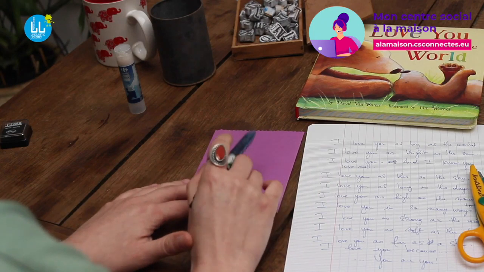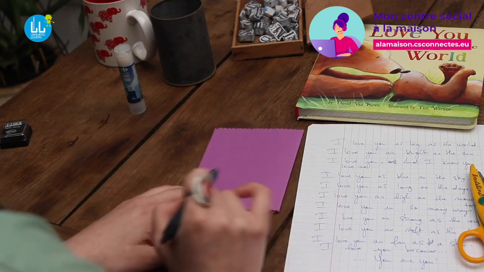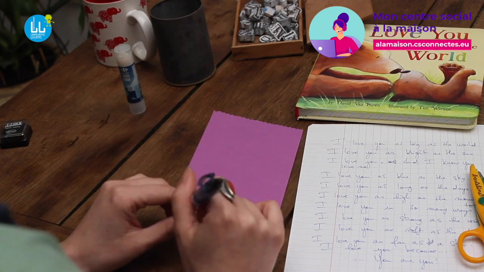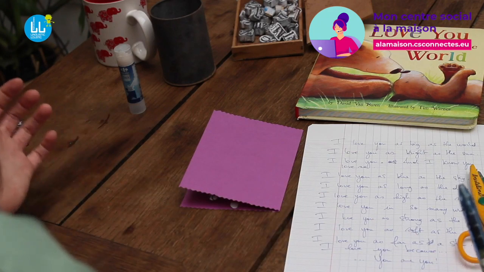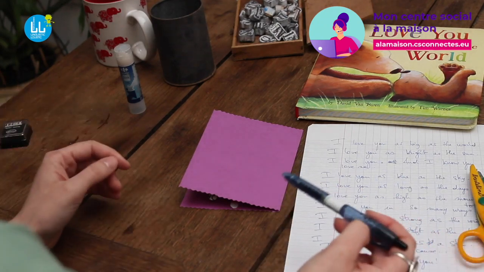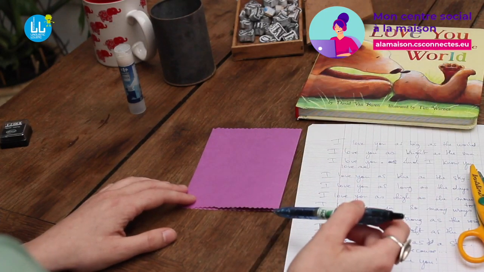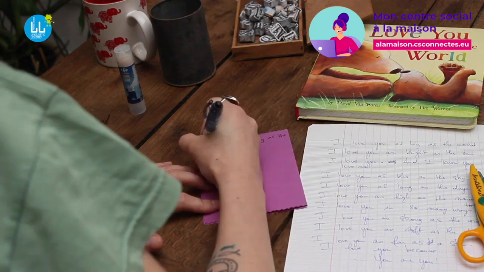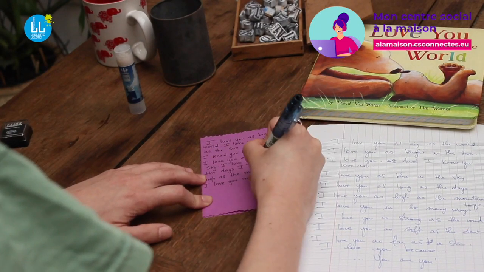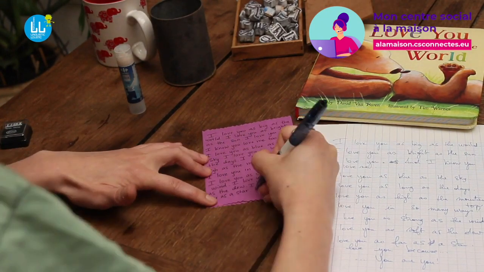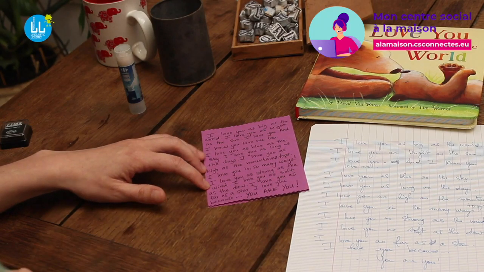If you're too exhausted and you've done enough writing for today, you can just click on the links below and find a printable version of the poem. Or if you don't want a poem on your card, that's also a possibility, then you just don't write a poem on your card. It's up to you. Phew! We got just enough space.